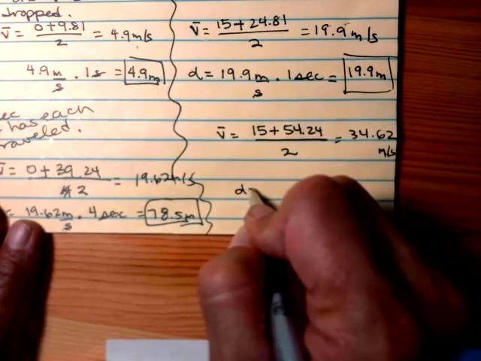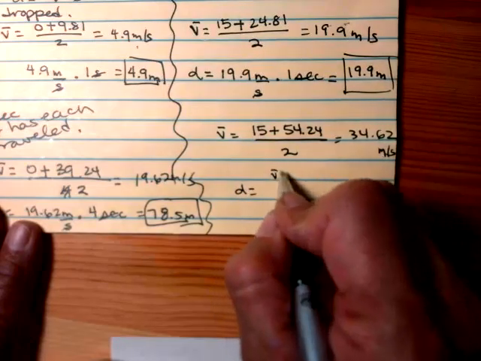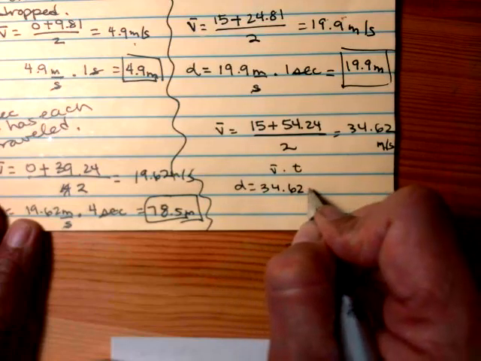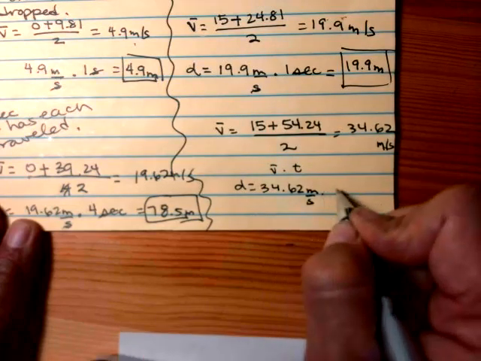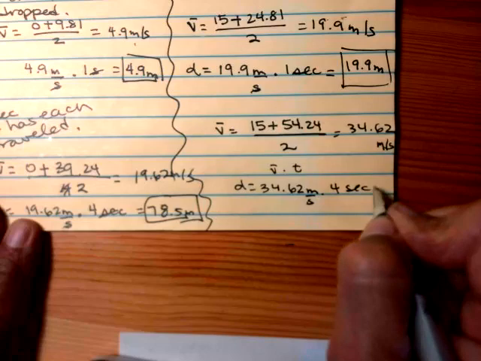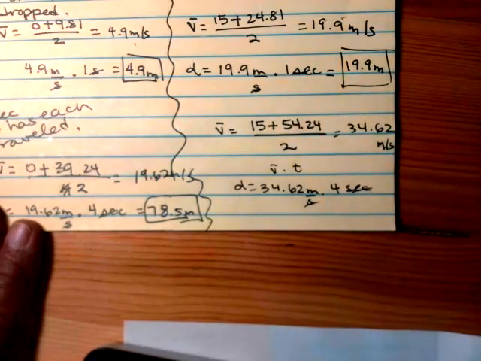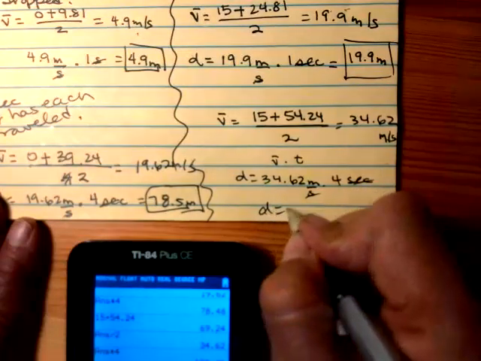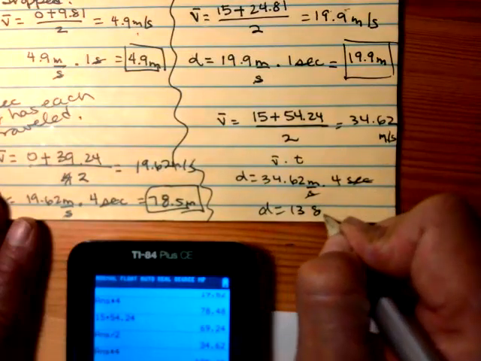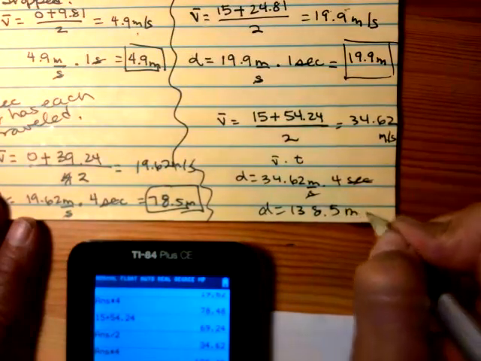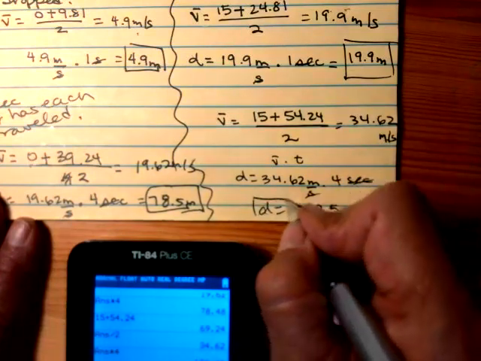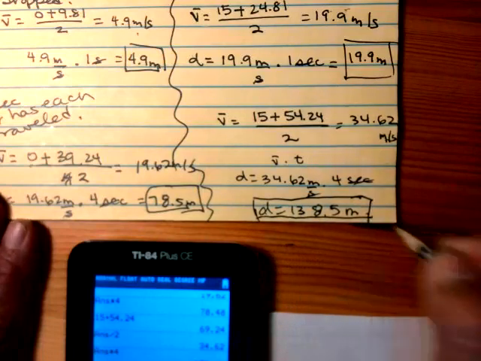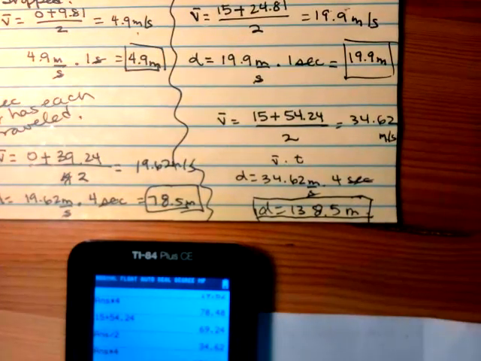And so the distance it will travel will be that average velocity times the time it's falling. So meters per second times 4 seconds. Cancel the seconds, so times 4. So that is 138.5 meters. So it does travel a whole lot farther and faster, but only under the same force.